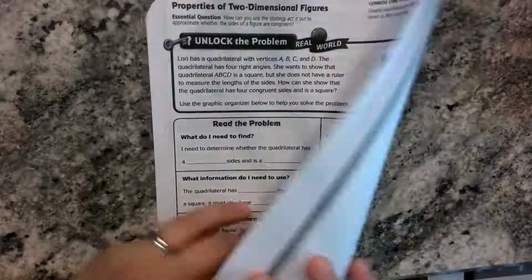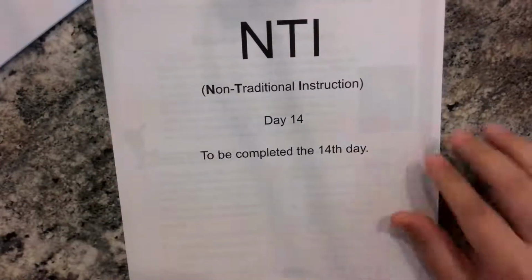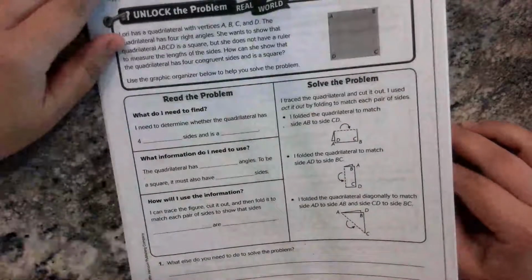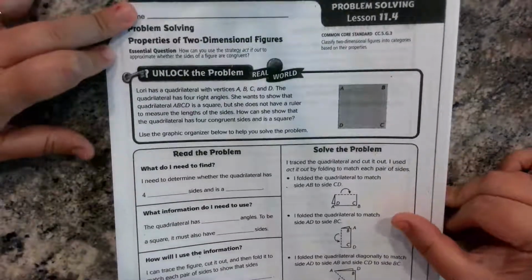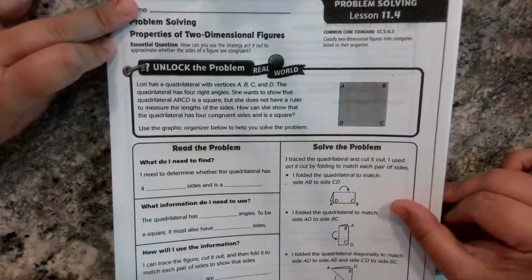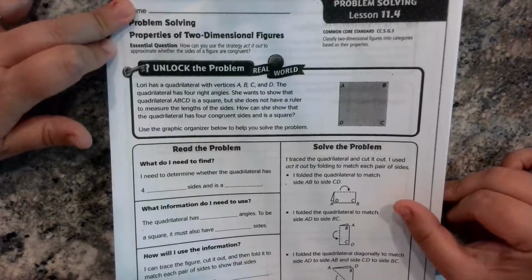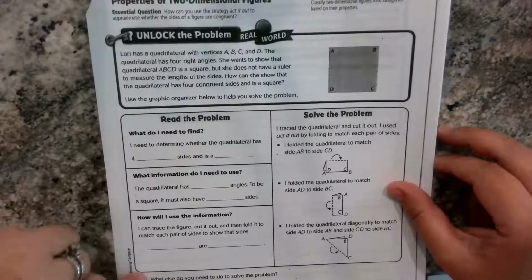Okay, today's math lesson, this is still NPI Day 14. Today's math lesson is kind of a difficult one for us to do when we're not together. It involves a lot of paper folding and cutting and things like that. So I'm going to take some of this stuff out that you're not going to have to do, but we are going to work through a few things together.